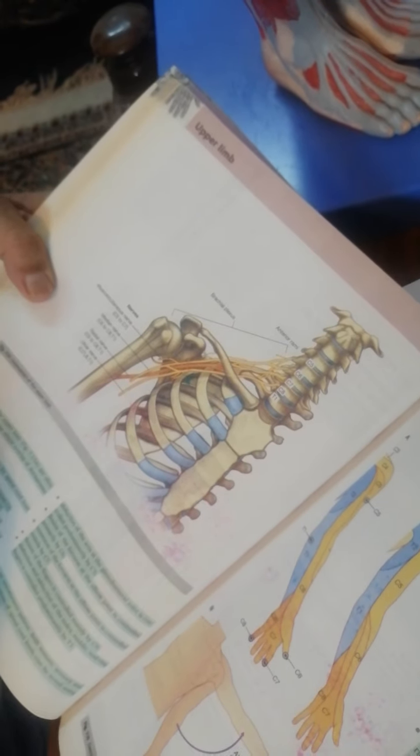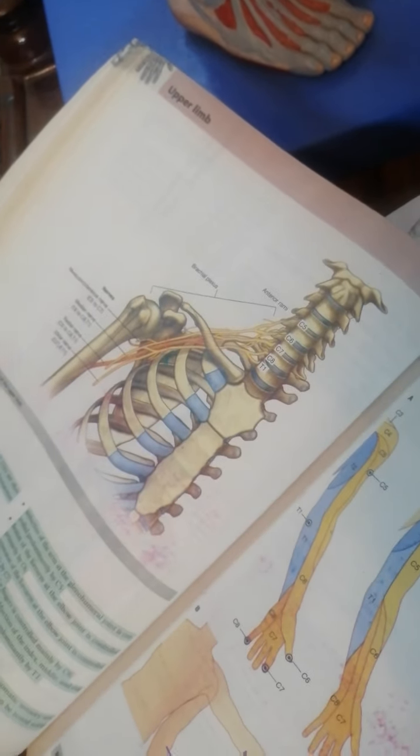So these structures pass behind the clavicle to enter into the axilla.